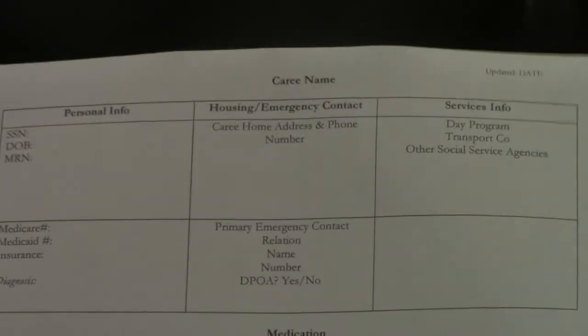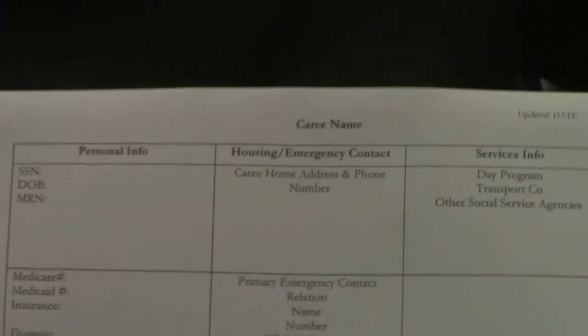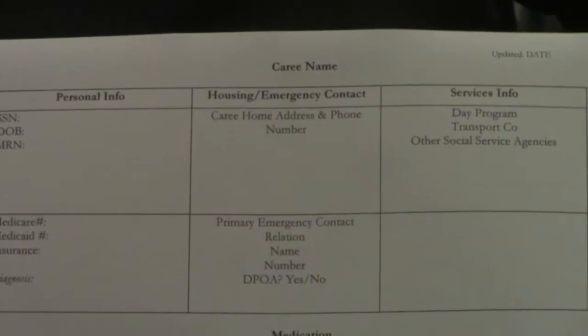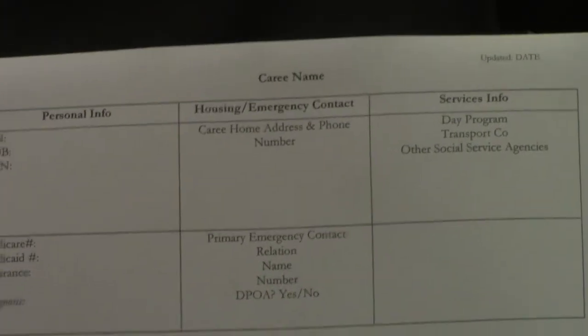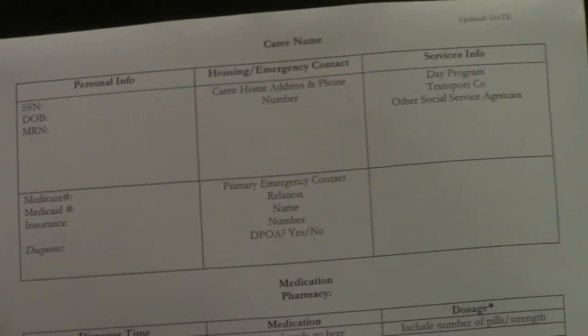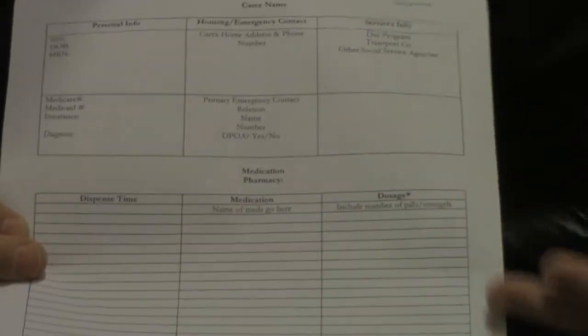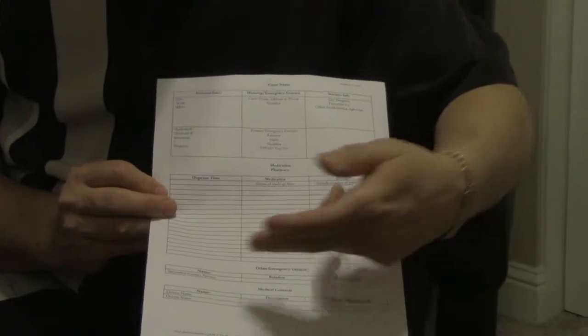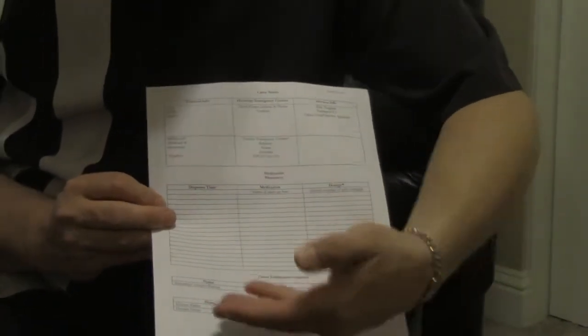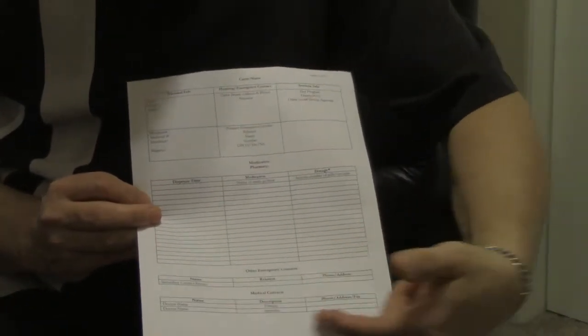You can give it to the paramedics when they arrive if you need to call the paramedics. You can also give it to the ER. It carries health insurance information. It has space for medicine, the dosages, and the times given, as well as at the bottom other contact people and doctors and specialists.